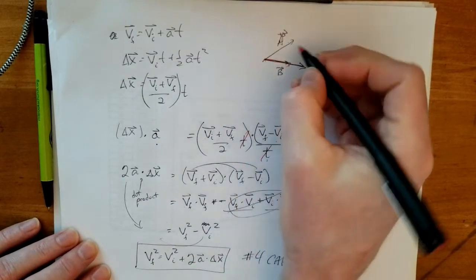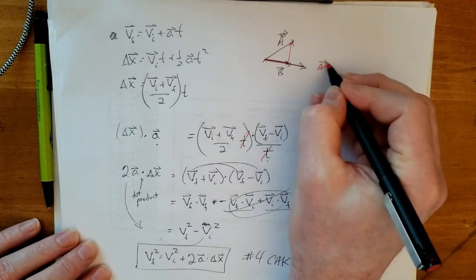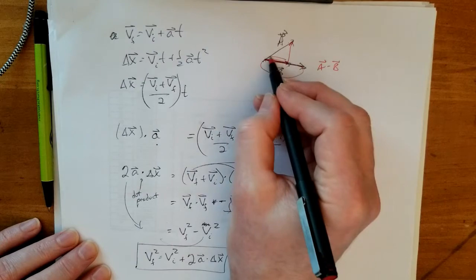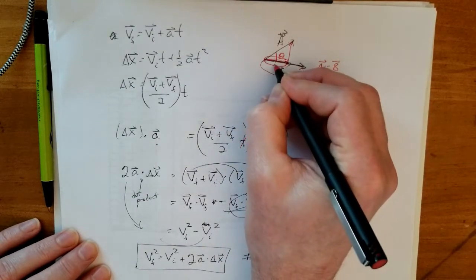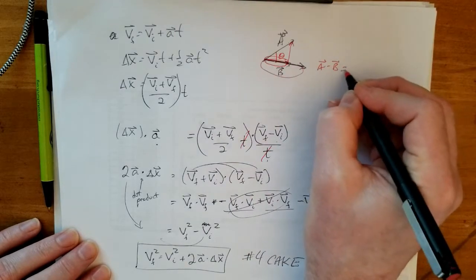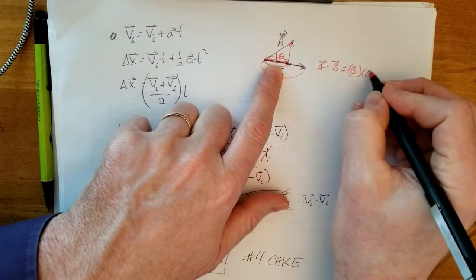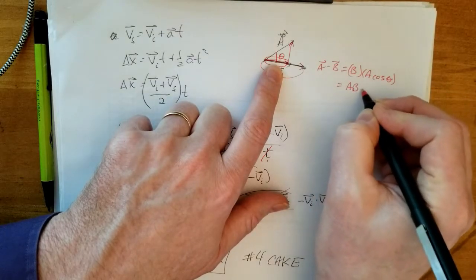I have this part that's going this way and a part going that way. And what I'm going to do is if I do A dot B, I'm going to multiply the magnitude of B times the magnitude of the part of A in the direction of B. So if that angle there is theta, this becomes B times the part of A in the direction of B, which is A cosine theta, which is AB cosine theta.